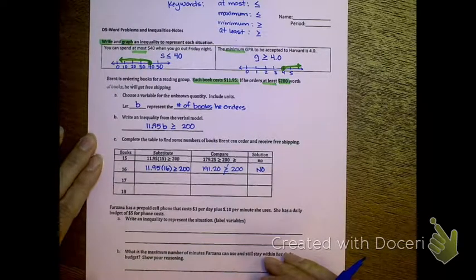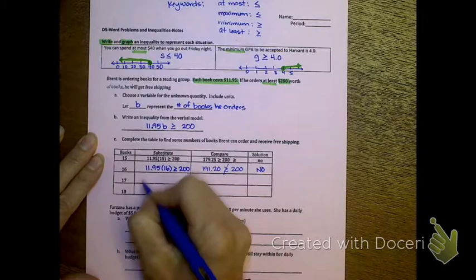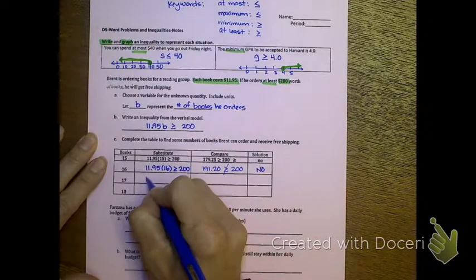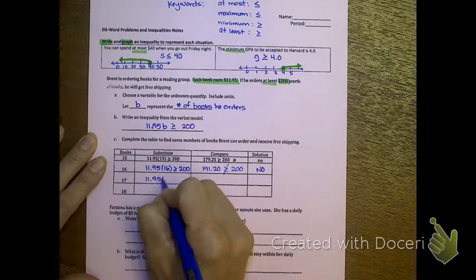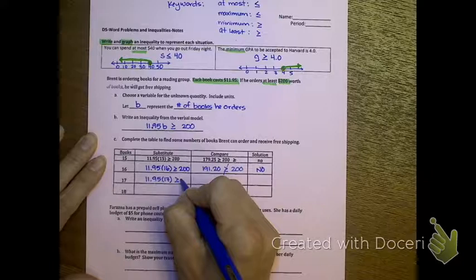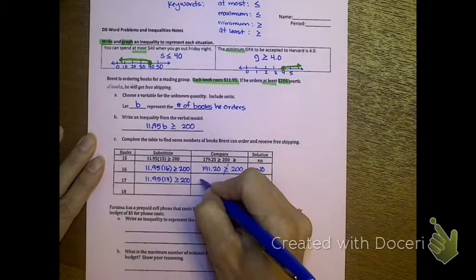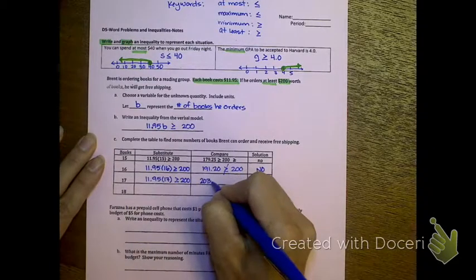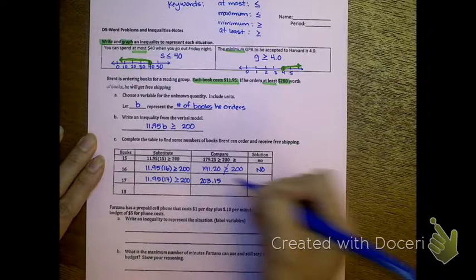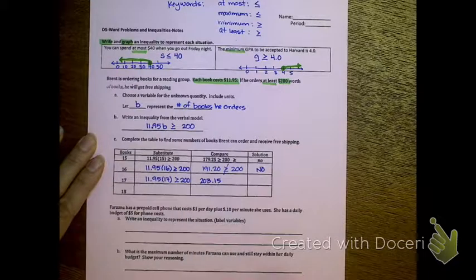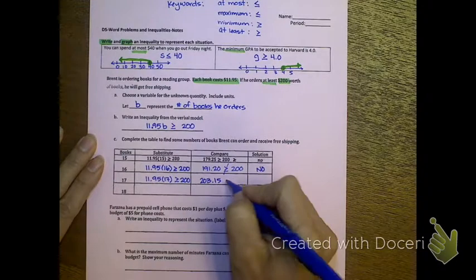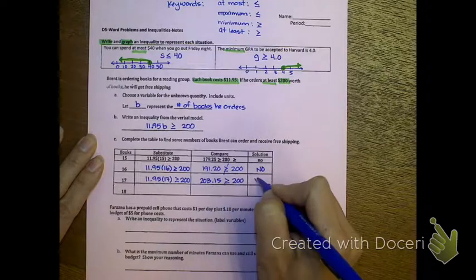Okay, let's see if he buys 17 books. What happens? 203.15. Let's see. So you guys multiplied on your calculator. What did you get? $203.15. Is that greater than or equal to 200? Yes. So will he get free shipping now? Yes. Okay.